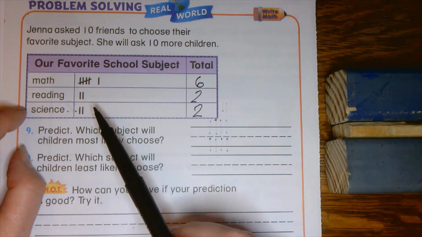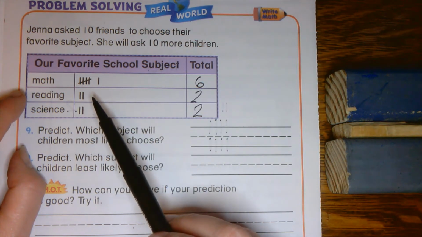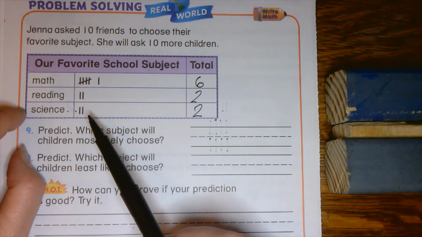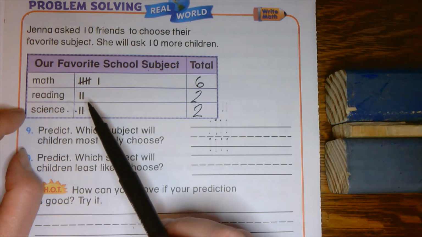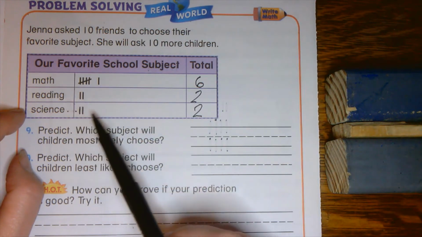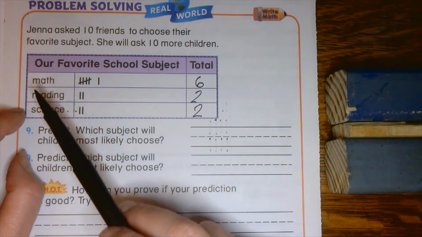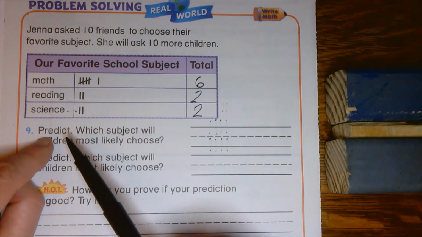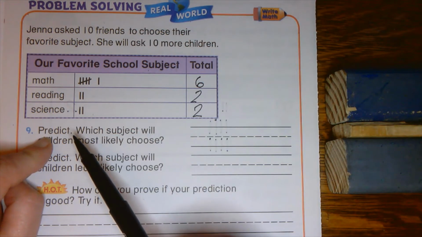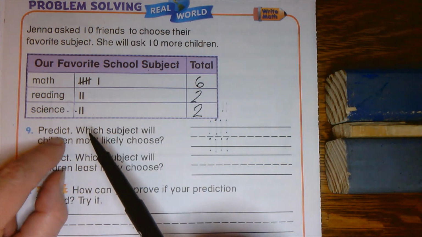So maybe we could guess that maybe the reading books are not very interesting ones. Or maybe the science program doesn't have very many materials and people aren't choosing those a lot. What scientists do when they ask questions is they ask a smaller number of people to be able to make a good prediction about what most people will think. So that's what happened here. That's what we're going to be thinking about too.